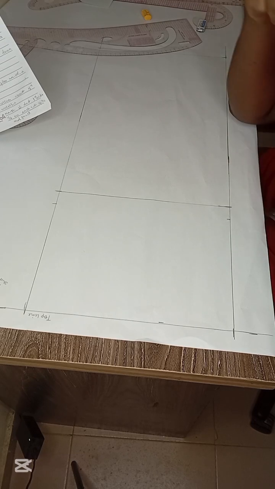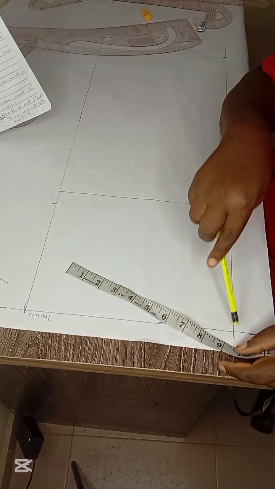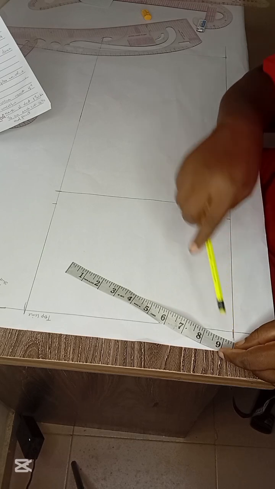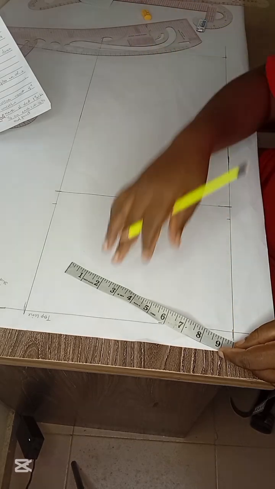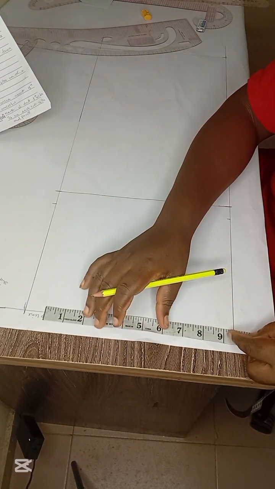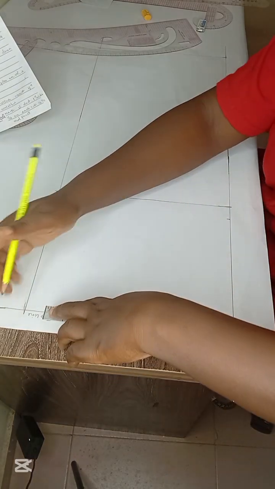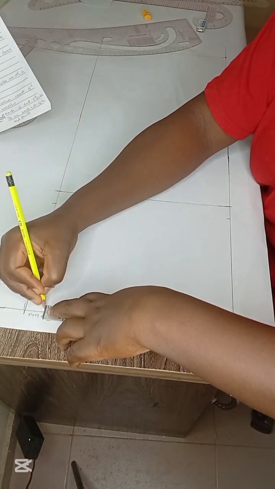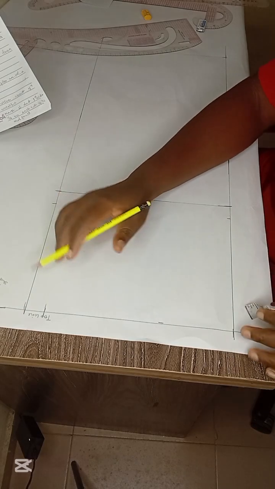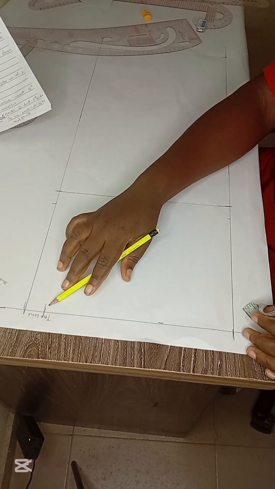So that will be 9.5. From the center line, I'm going to measure 9.5. So this is my 9.5.